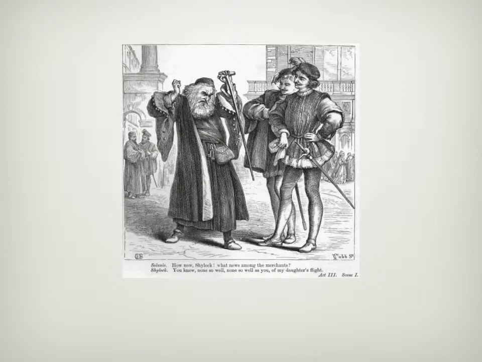This picture here shows the famous Shakespearean play and comedy, The Merchant of Venice. In this one, Shylock, a greedy, scheming Jewish merchant, a Jewish moneylender, gets his comeuppance and ends up losing his fortune and his daughter. People in the Middle Ages would have found this hilariously funny because it was a Jewish person.